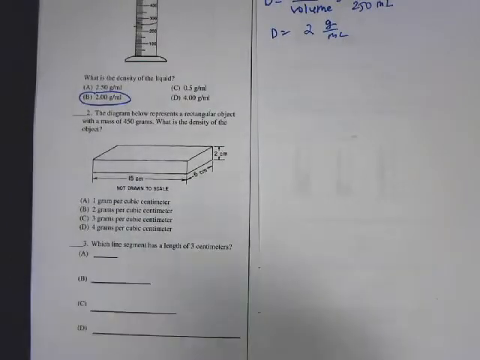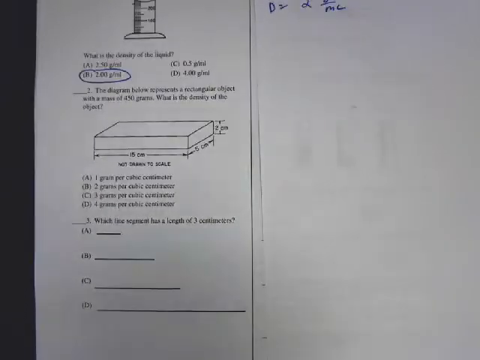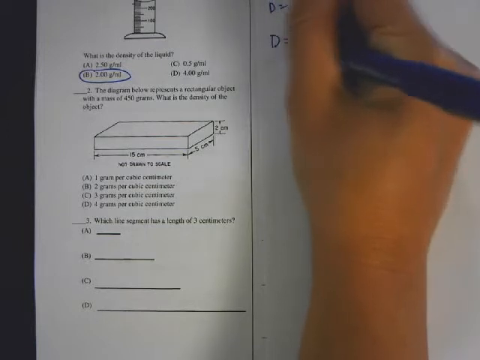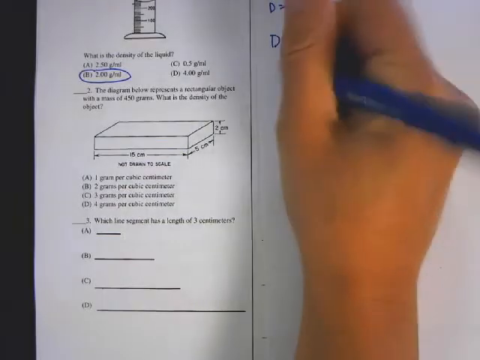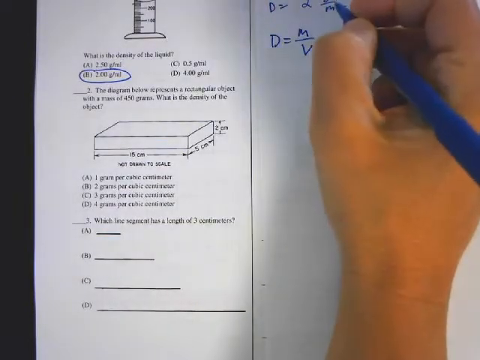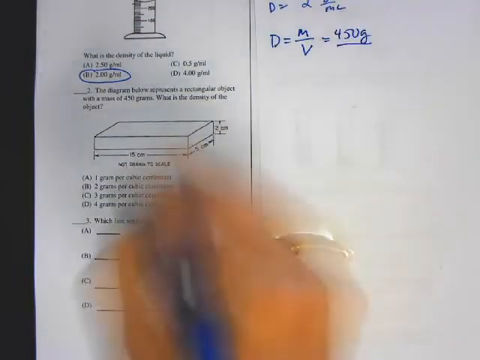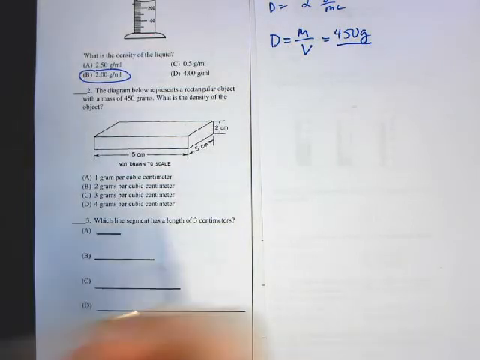Okay, number 2. It says the diagram below represents a rectangular object with a mass of 450 grams. What is the density? Well, again, we know that density is equal to mass divided by volume. So the mass, they already told me, is 450 grams, but I don't know the volume, but I can calculate the volume.